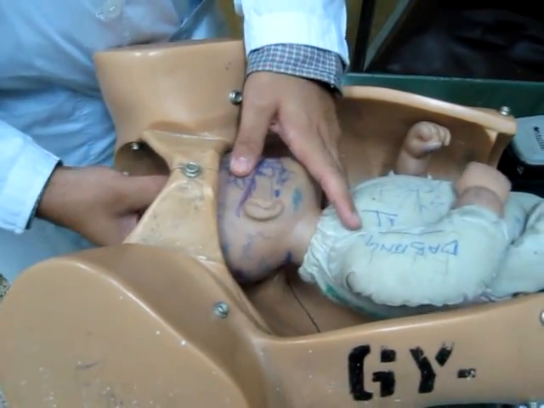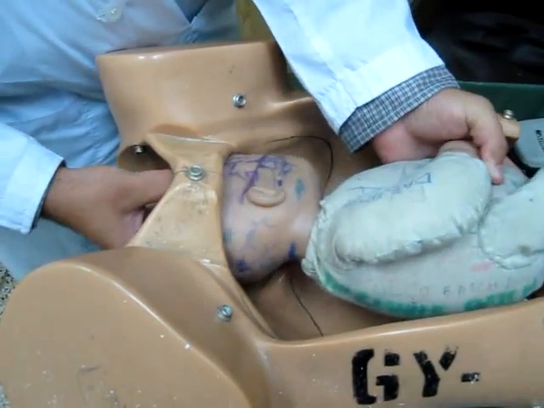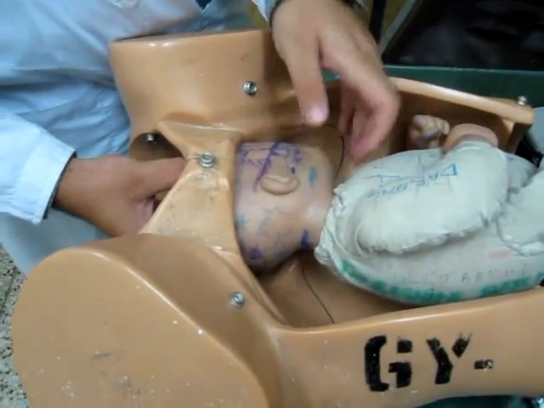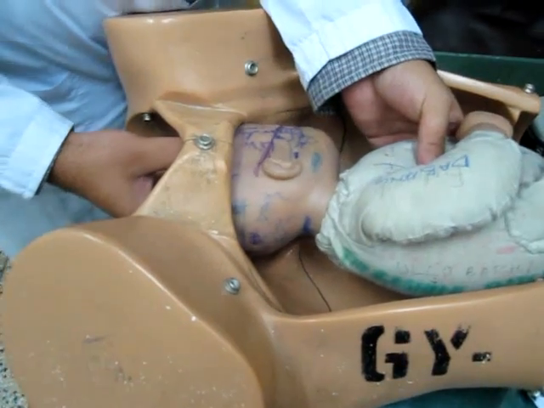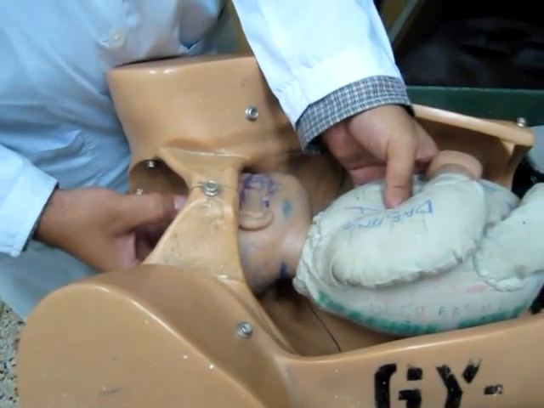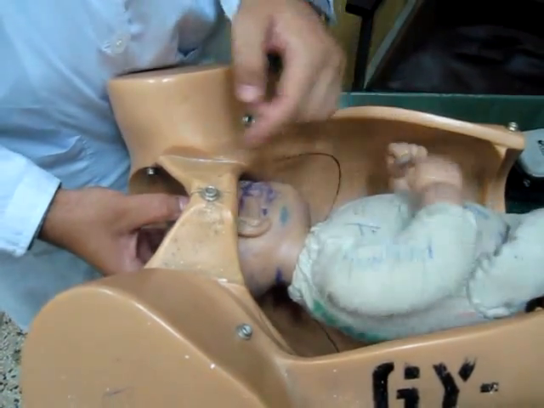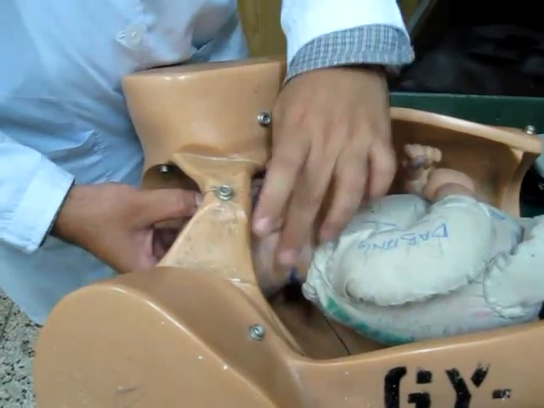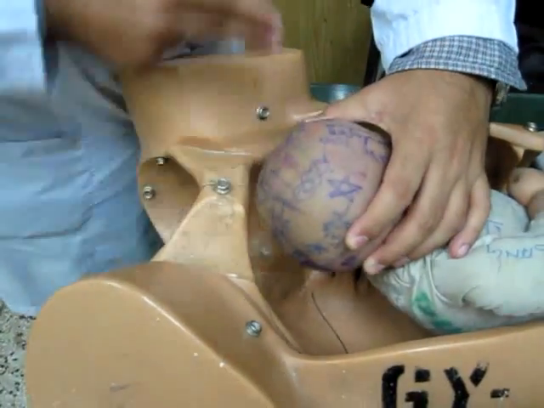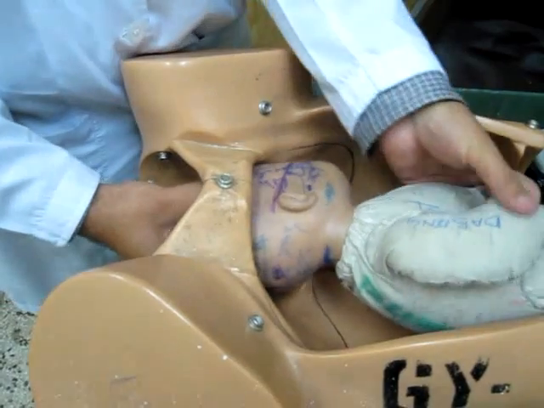Alright. So the first step is the engagement. The second step is descent. Descent occurs along with maternal pushes. The head usually slowly comes down. So the AP diameter is small, the transverse is big. The head is in this direction because it would easily enter in this direction.